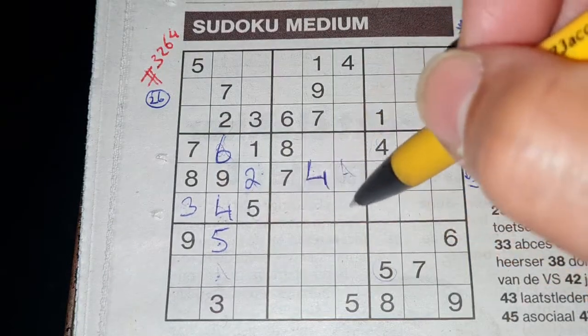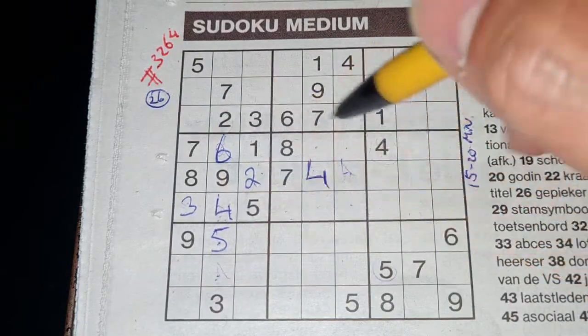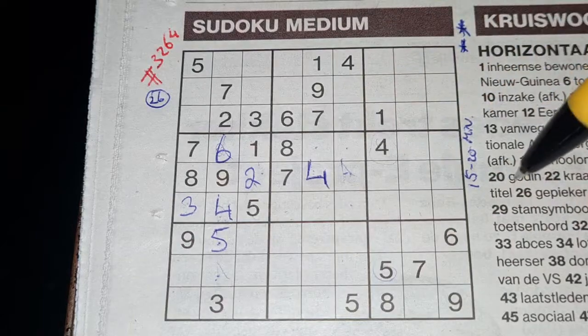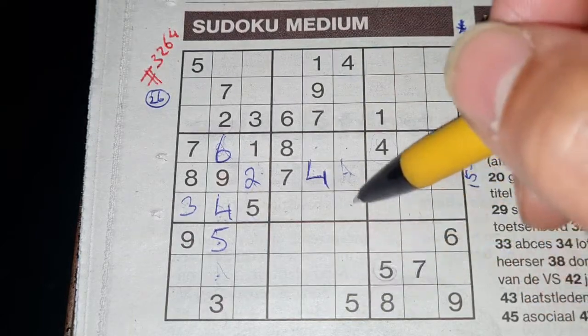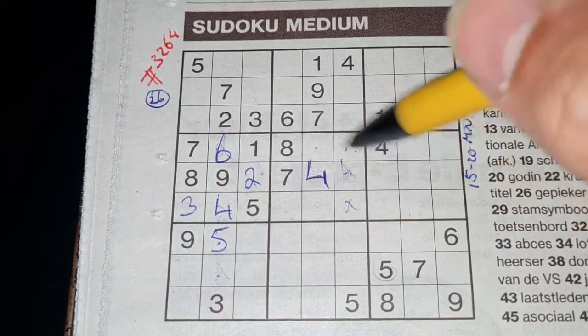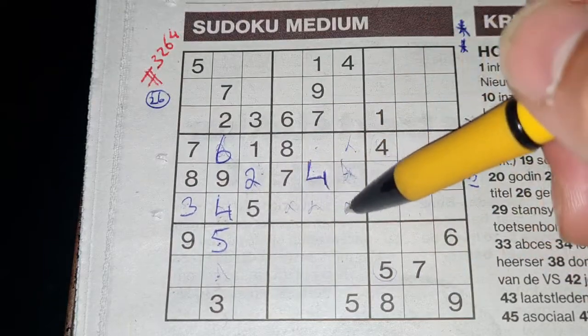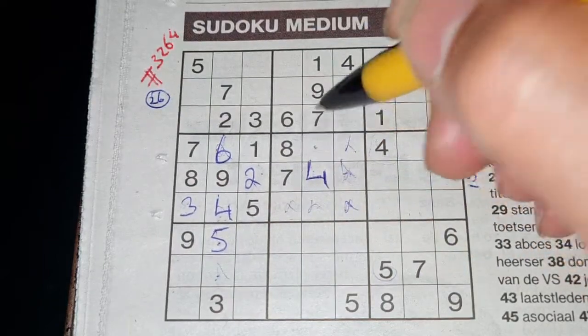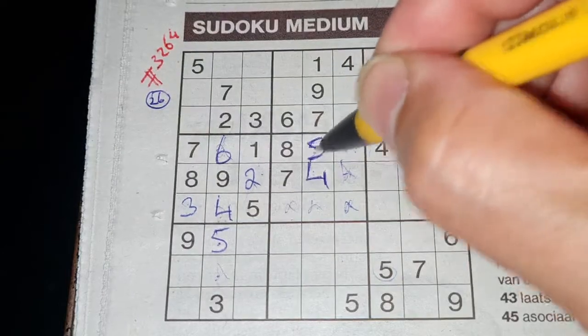Alright. 1, 2, 3, 4, 5, 6 missing numbers in this big square. One of the missing numbers is a 5. We see here 5, so no 5 in these 3 boxes. There 5, no 5 in those 3 boxes. So 1 box left for the 5, should be there.